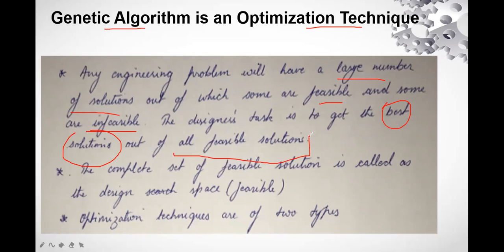So this is the way how we are going to find the optimized solution. The complete set of feasible solutions is called the design space. This is called the design space in terminologies of genetic algorithms. It is also called the search space, where all the feasible solutions are present and out of which we have to find the best.